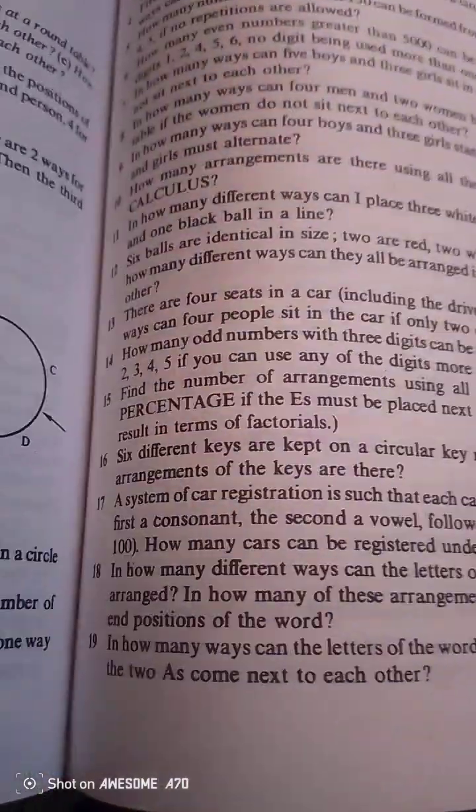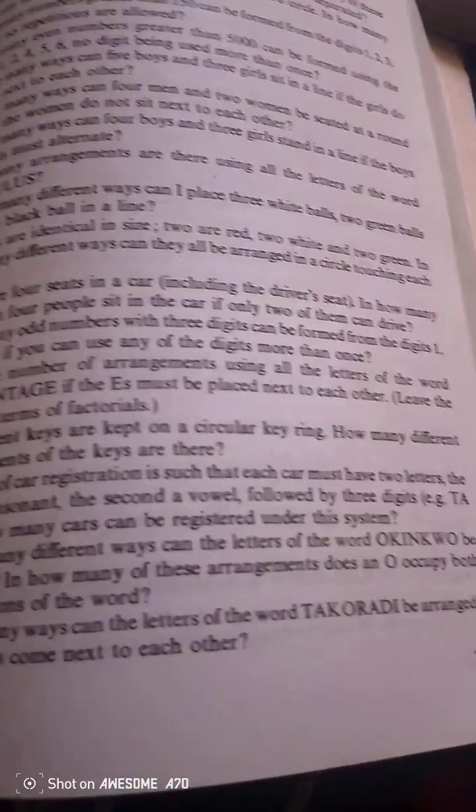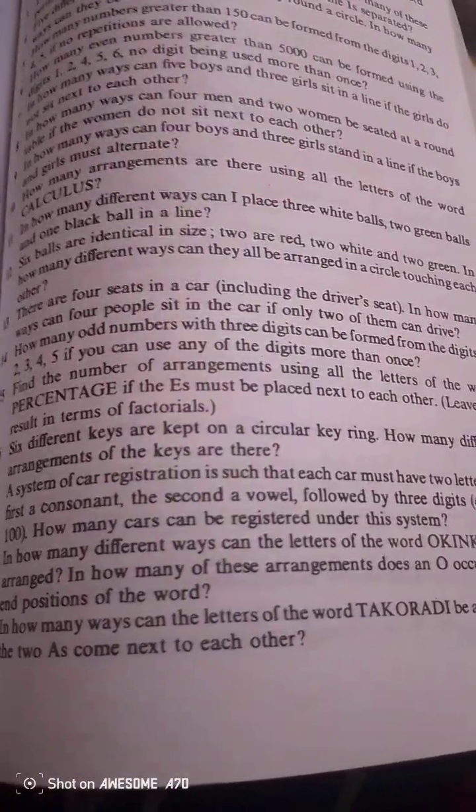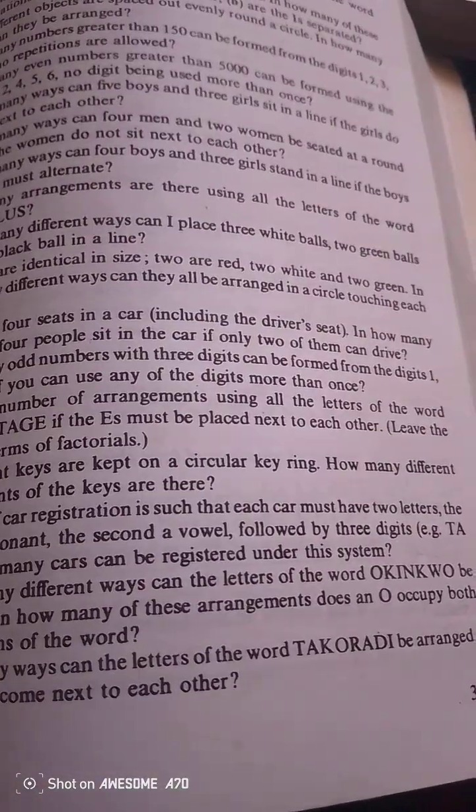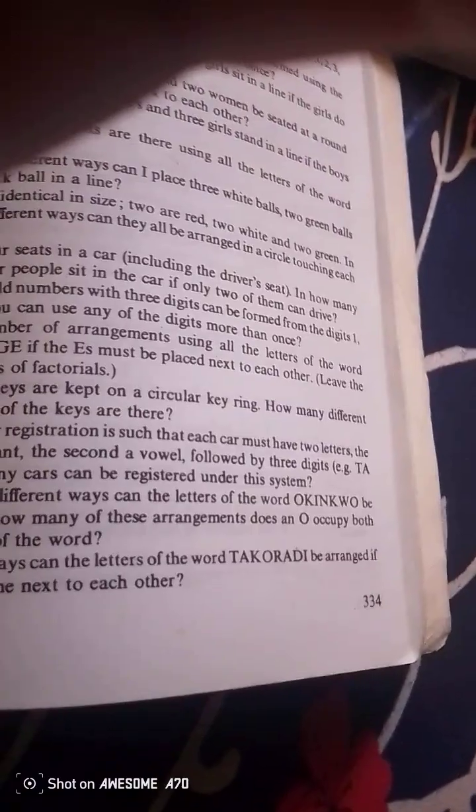Okay, let's look at the solution together.